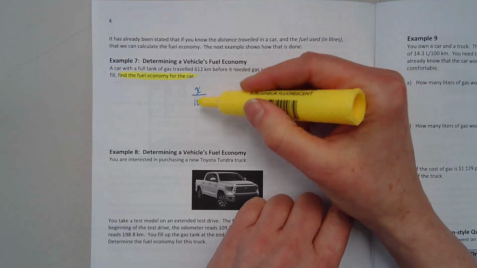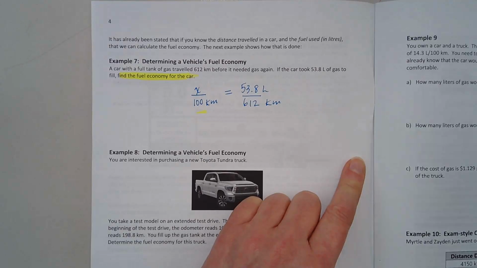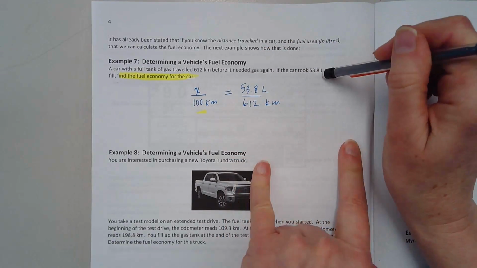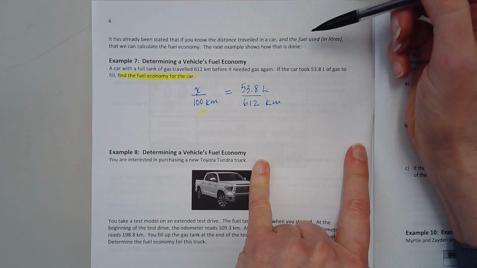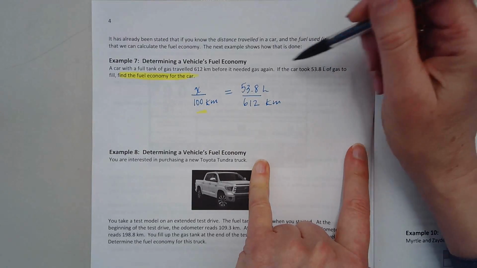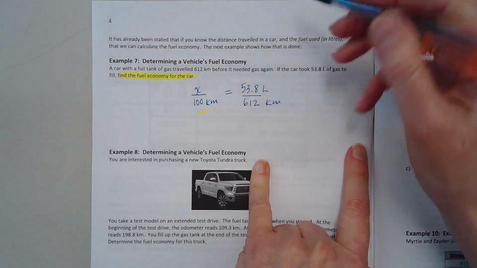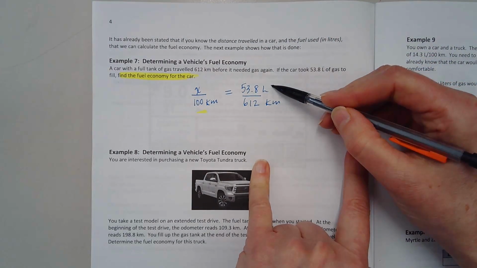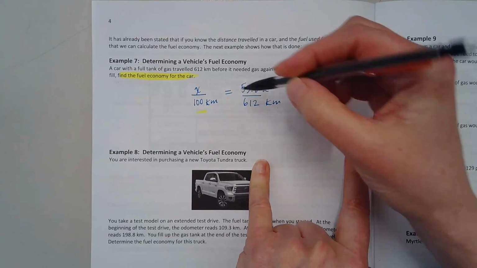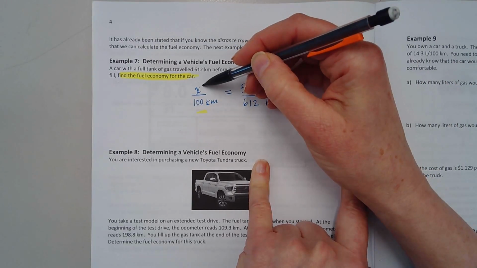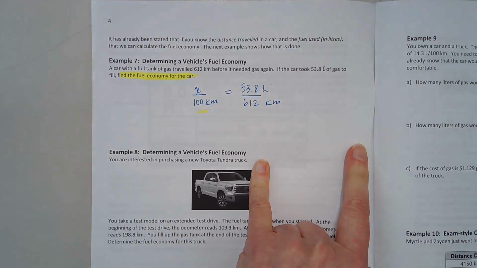So that's the first thing that I wrote down. And then, you could write this down first too. It doesn't matter which fraction you write first. But it did give me the two pieces of info. It gave me the liters and the kilometers that partnered up. So 53.8 liters travels 612 kilometers. I don't know how many liters travel 100 kilometers. That's what I'm looking for.